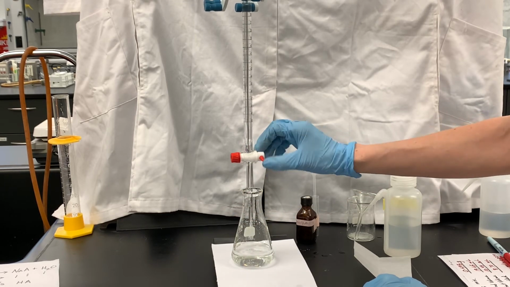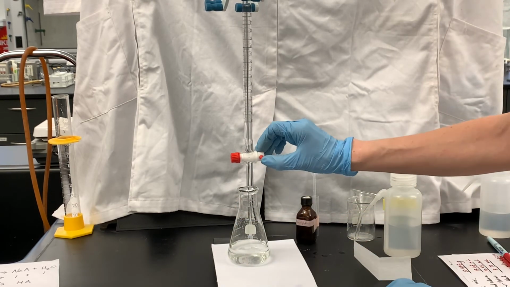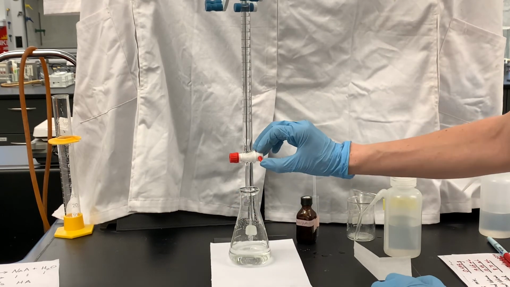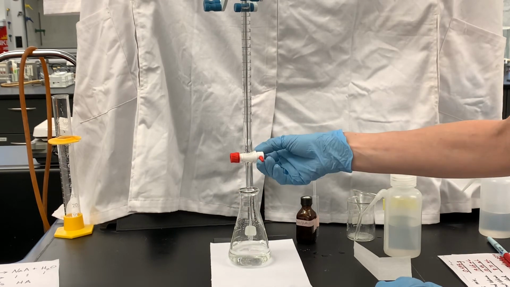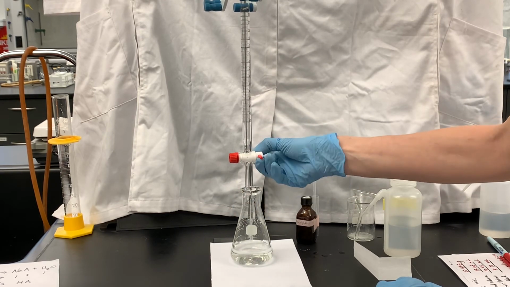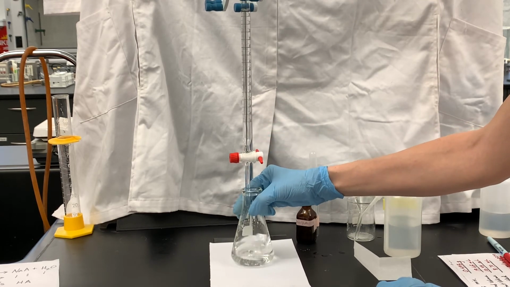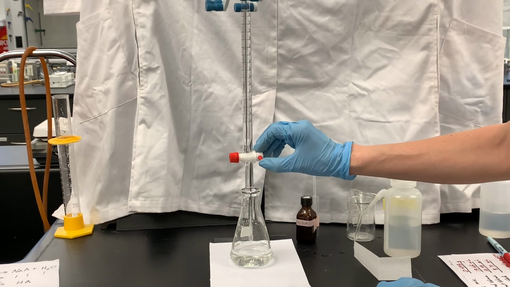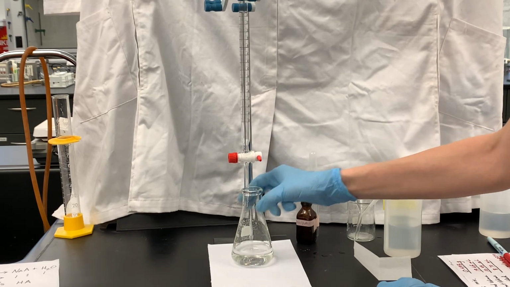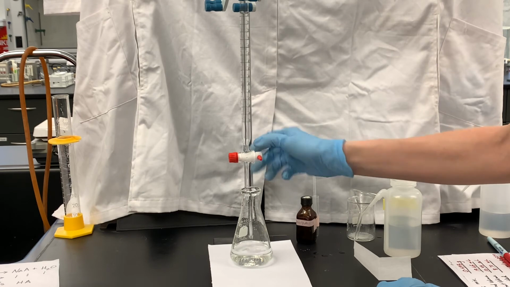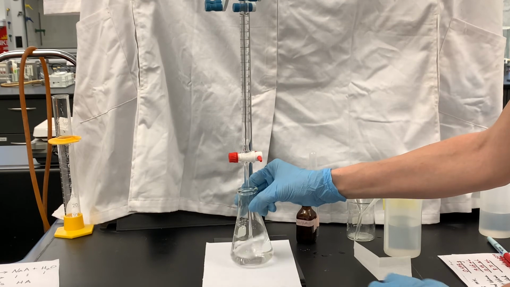I'm also keeping a little bit of an eye on the burette because, as you know, if the burette runs out of NaOH, then we would have to start this titration over again, and I don't want to do that. So I'm making sure that it's not getting down too close to the empty spot. The pink color is lasting longer, so it is getting closer and closer to the equivalence point.